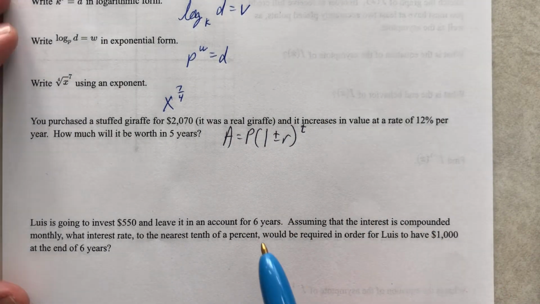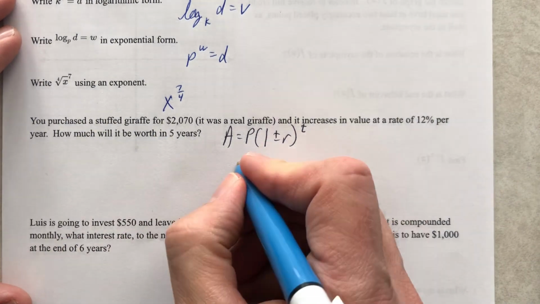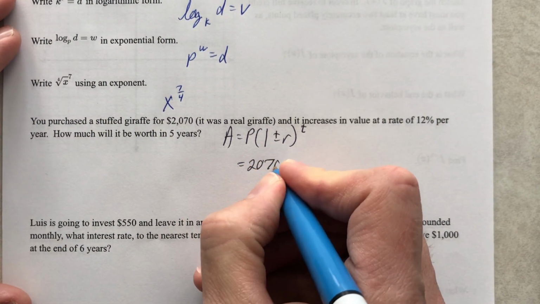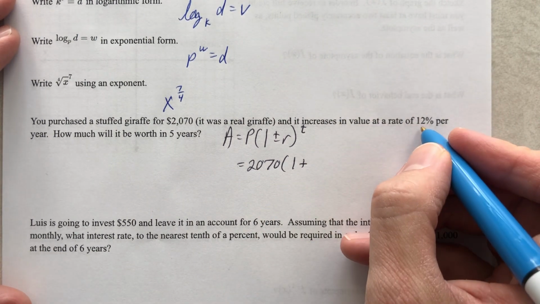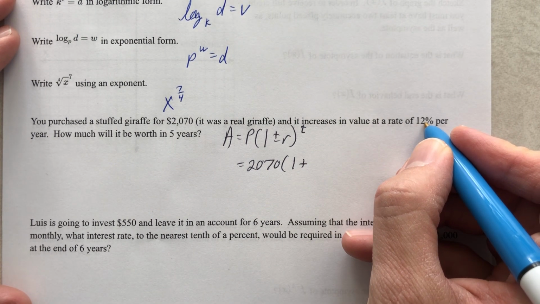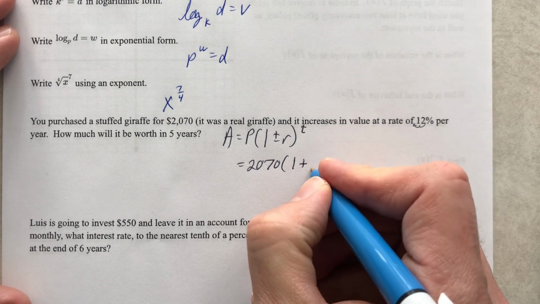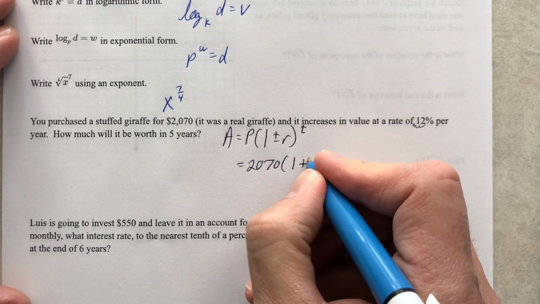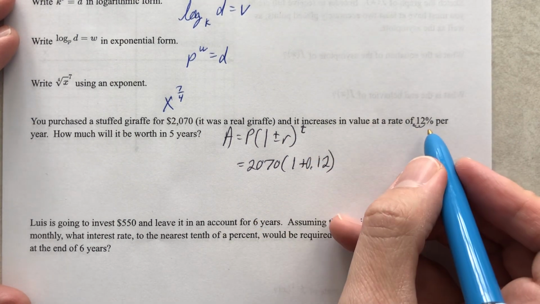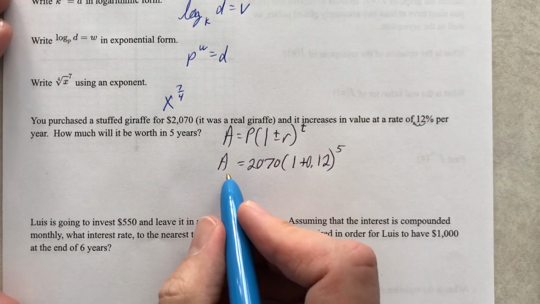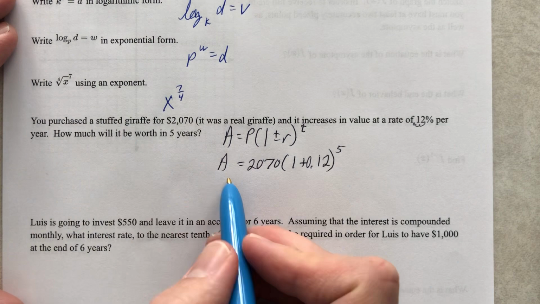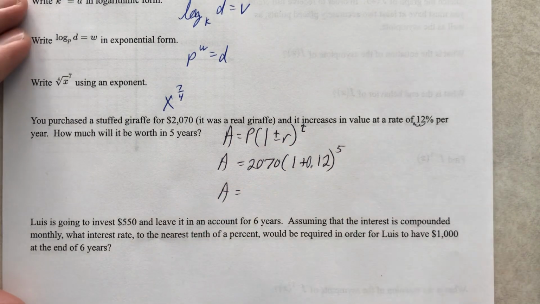So let's just start filling in some numbers. You purchased it, so that's its original amount, so $2,070. And then 1 plus, and then 12%. So do not call it 12. Be careful how many times you move your decimal. It's 2 places, always. So 0.12, put a 0 there if you like. And we're going to raise it to the time, and it is 5 years. So A equals, and they're saying how much will it be worth? That's truly A. So we're just going to type that in.